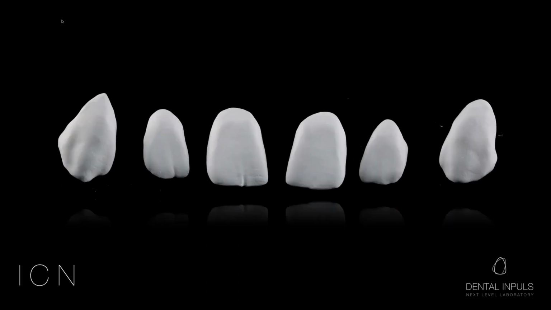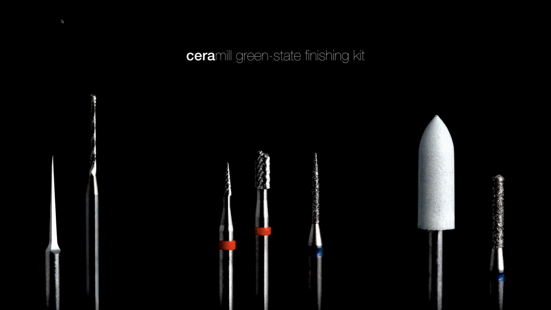So after milling, only the shape is preserved, and that is the most important element. So step 2. These are the tools that we use for manual rework of zirconia in white state. It is the green state finishing kit by Amann Girrbach. We use them to achieve surface structure. During the refinement process, it is very important to work with less pressure to prevent the possibility of damaging the material.